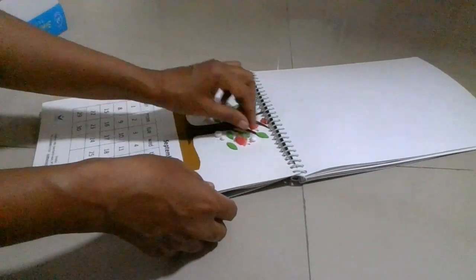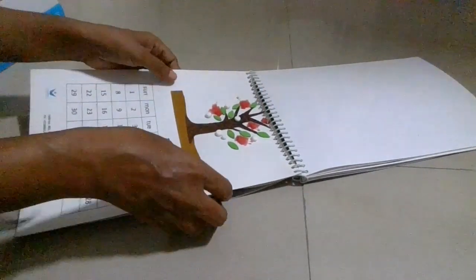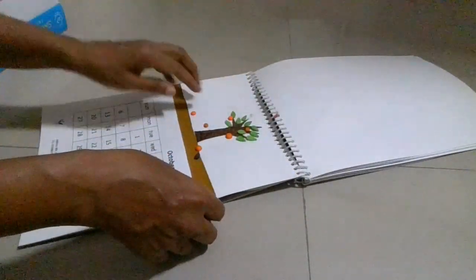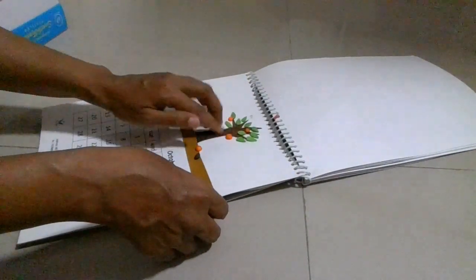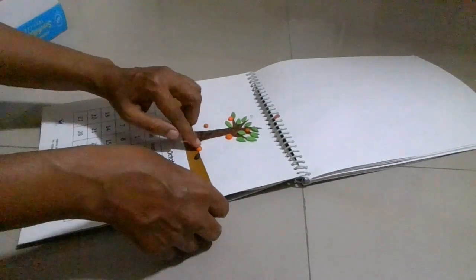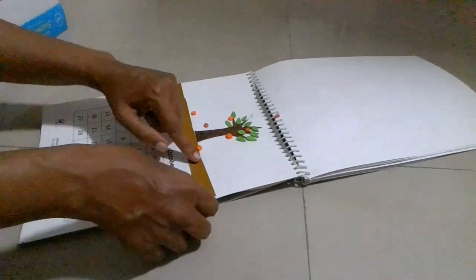So you can touch the fruits. So October, you have these fruits, and one of the fruit has fallen down, and then the seed has come out of it.